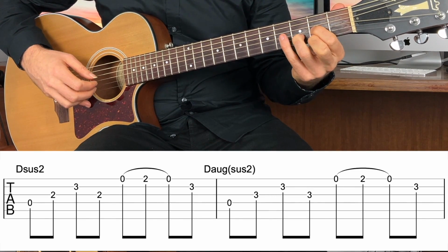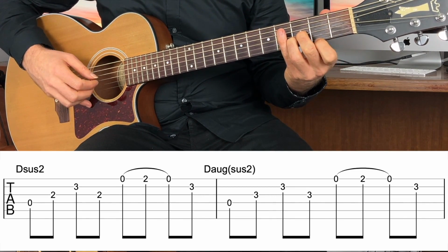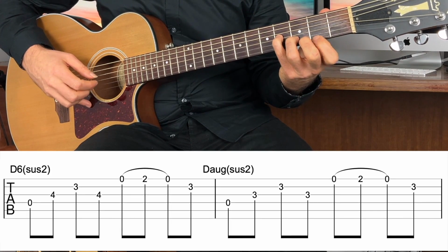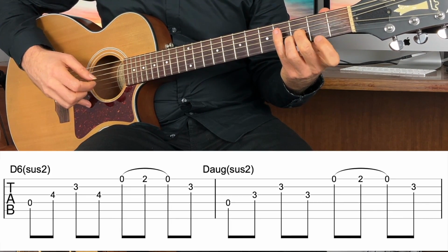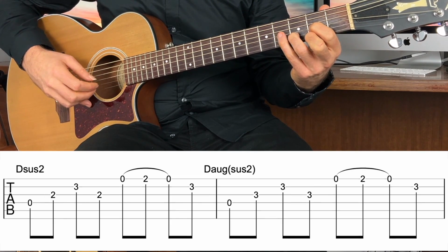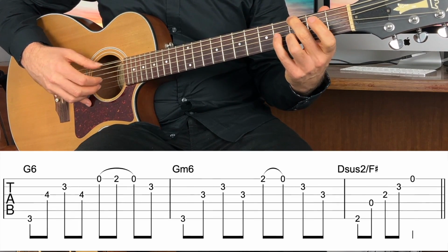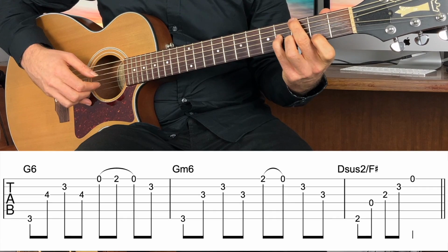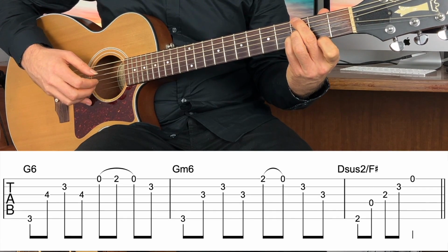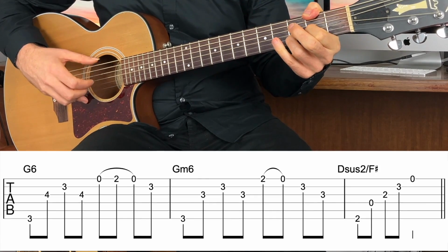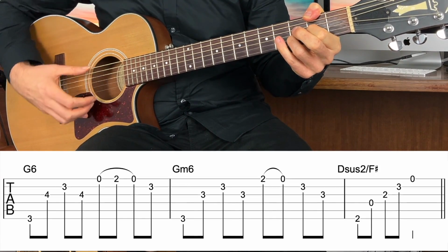That's a really beautiful sound when you get chromatic movement in a chord progression. That's called voice leading. One voice or one note of one chord smoothly connecting to a note in the next chord. So it goes up 1 fret, up another, and back down. And then we continue, and here, instead of D6, we go to G, and then the G minor, and a D with an F sharp in the bass. Or D suspended 2 with an F sharp in the bass.